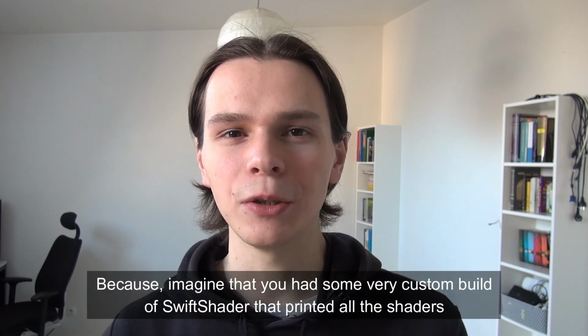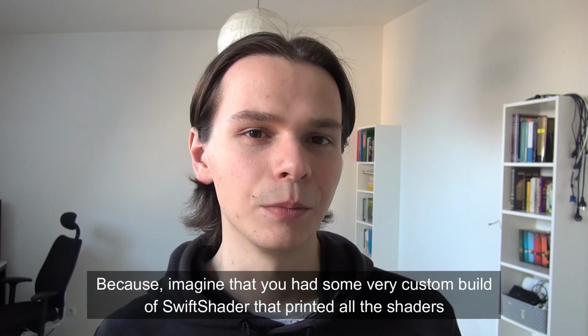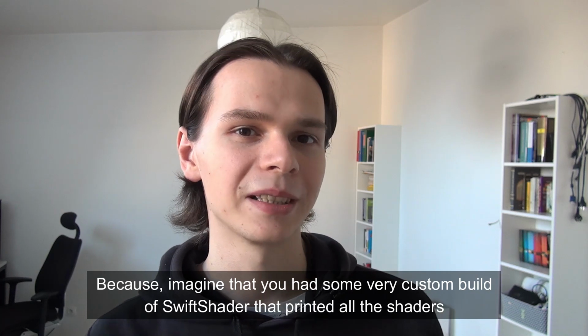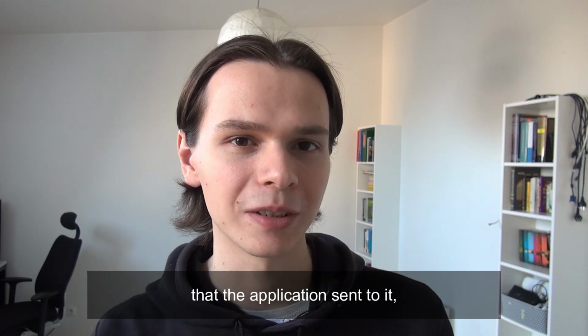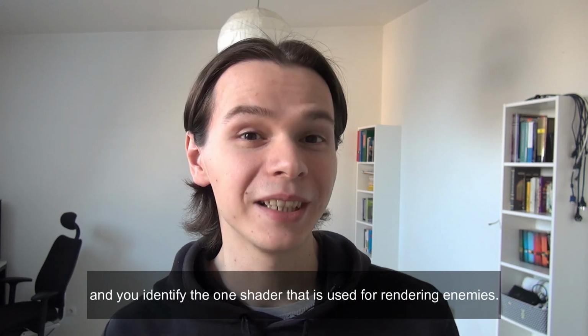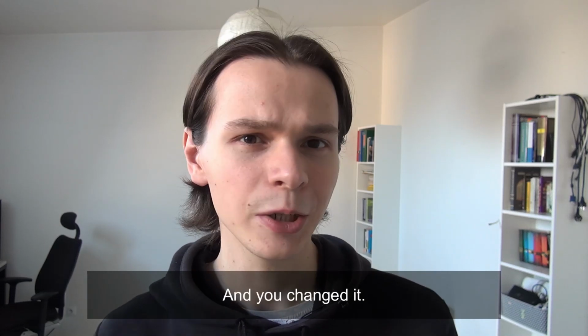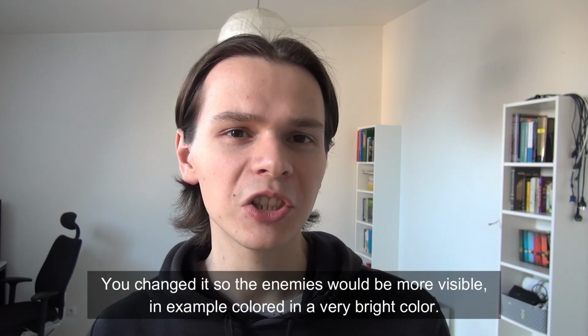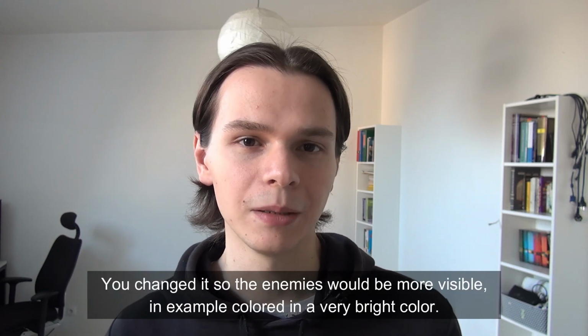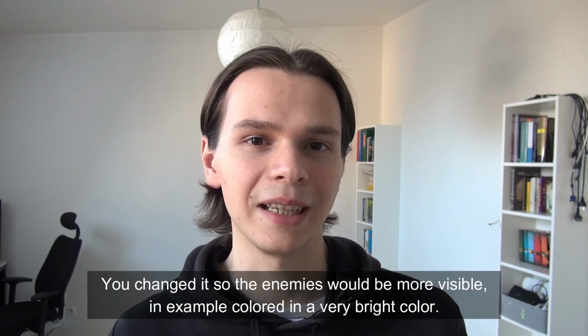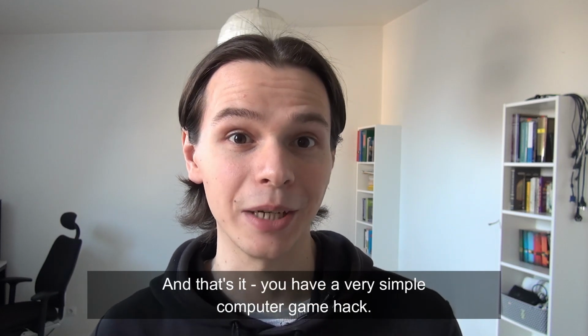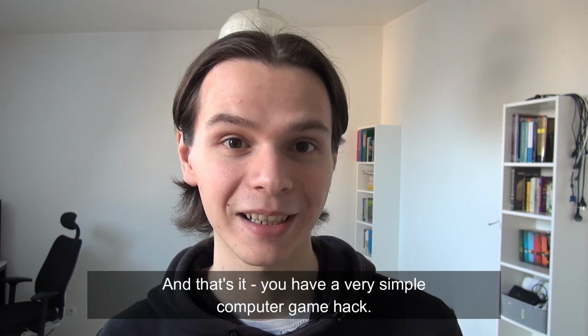Because imagine that you had some very custom build of SwiftShader that printed all the shaders that the application sent to it, and you identified the one shader that is used for rendering enemies, and you changed it. You changed it so the enemies would be more visible, for example colored in a very bright color, and that's it. You have a very simple computer game hack.